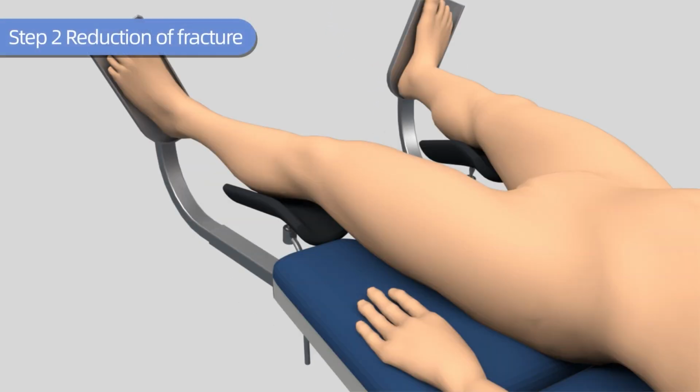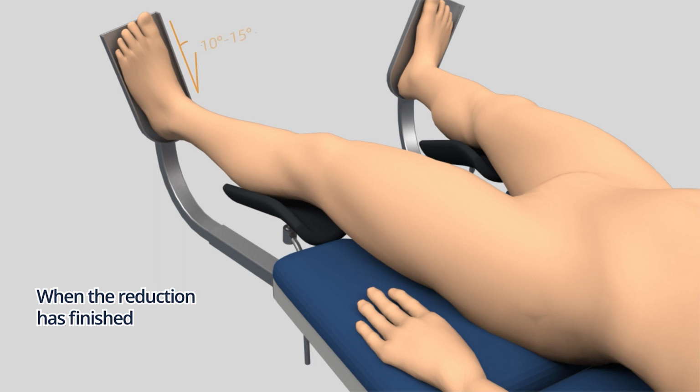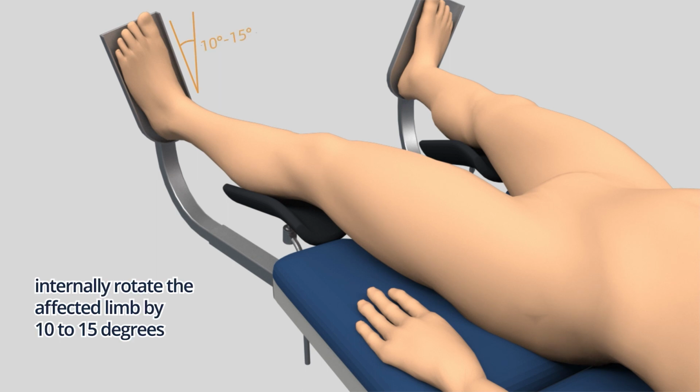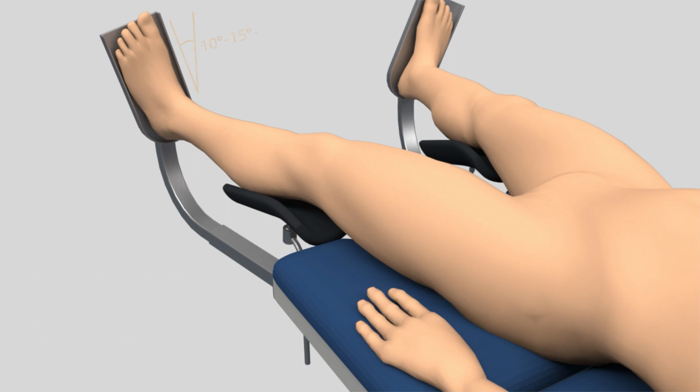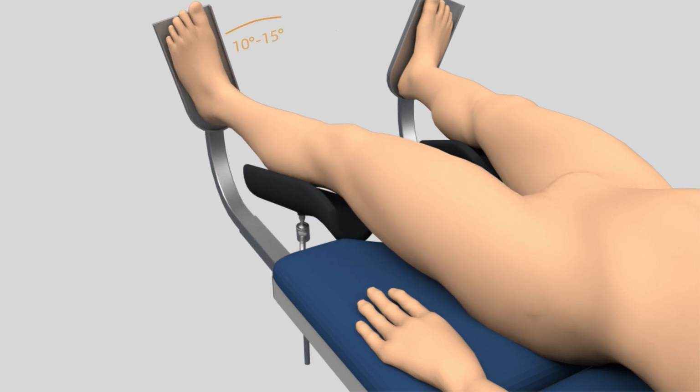Step 2. Reduction of fracture. Conduct reduction on fractured bone. When the reduction has finished, internally rotate the affected limb by 10 to 15 degrees, or more. Adduct the affected limb by 10 to 15 degrees. Fix on the traction bed.